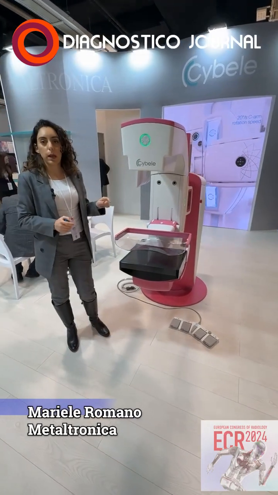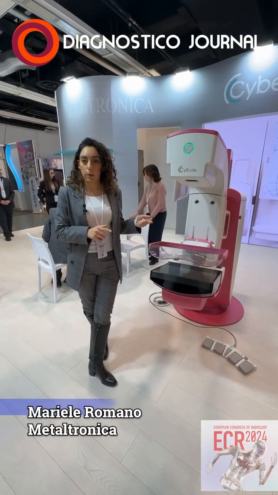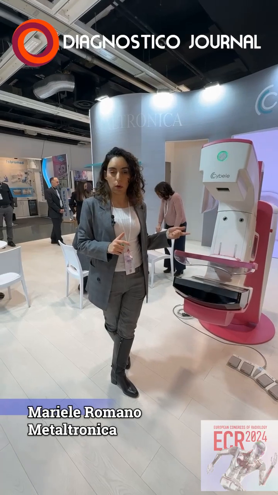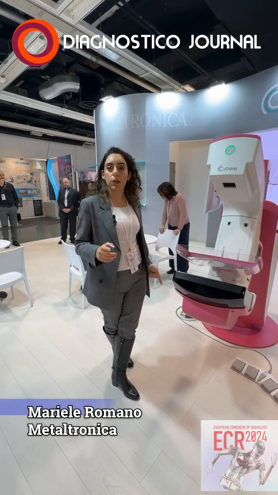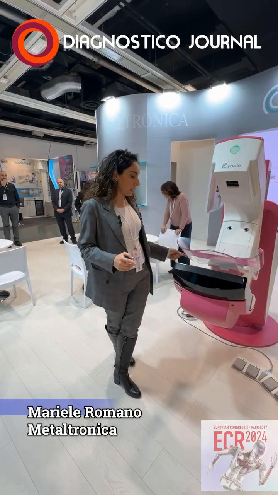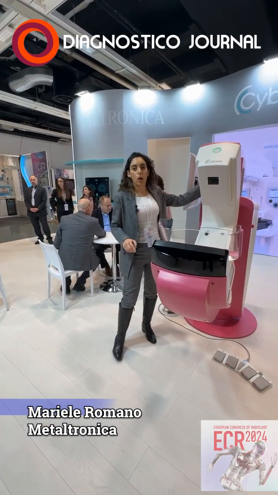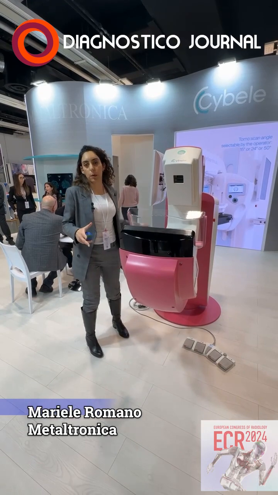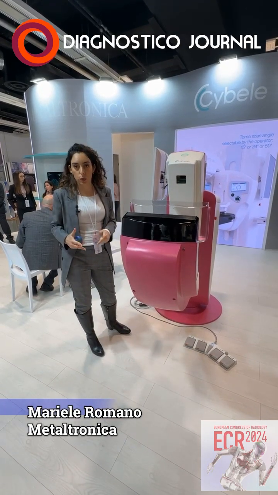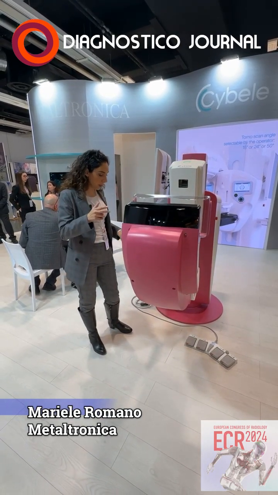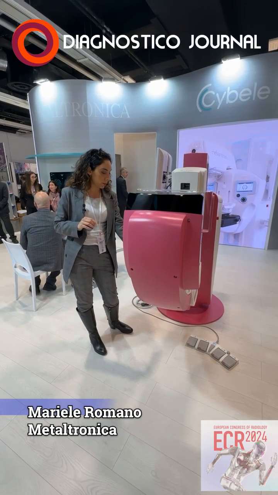You can slide it by 10 degrees if you want to perform standard mammo acquisition, or 90 degrees for the prone biopsy, as this, and lower it. You can lower it so that all this part goes down. Now, for demo purposes, it's not allowed to do all the movement, but I will show you a bit.